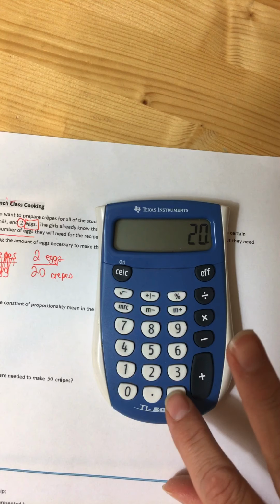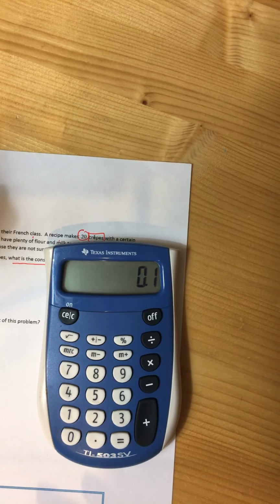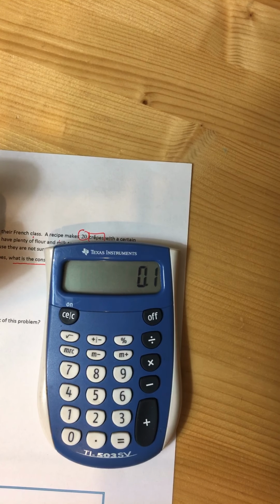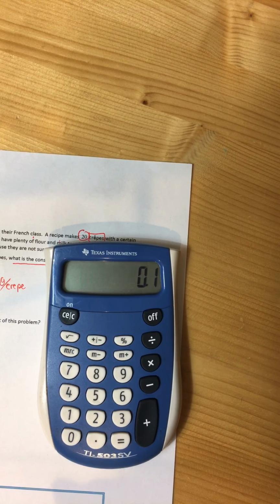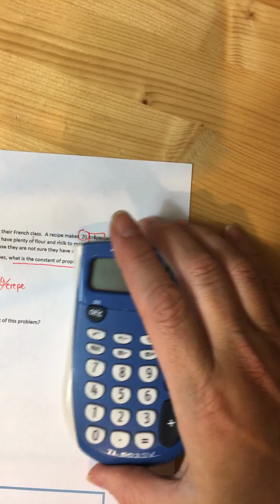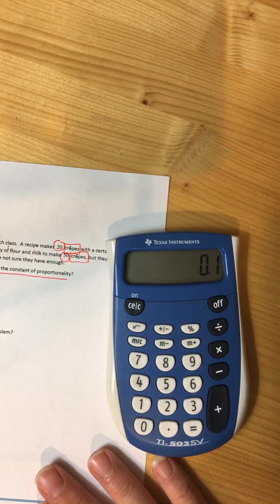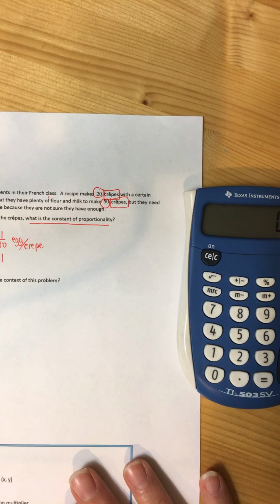2 divided by 20 is actually 0.1, which is 1/10 of an egg per crepe, which sounds very bizarre, I know, because you can't really get 1/10 of an egg. You could call it also 0.1 if you wanted to. But it's just taking 1/10 of an egg to make a crepe. They're going to be making a lot of crepes though, so.